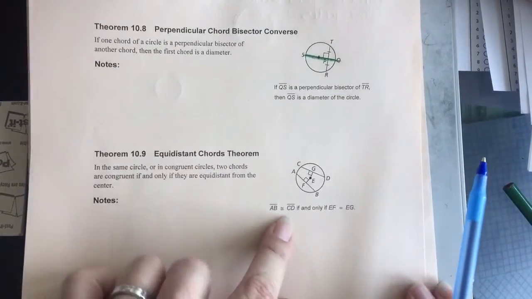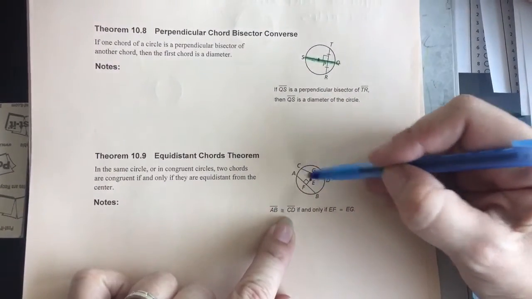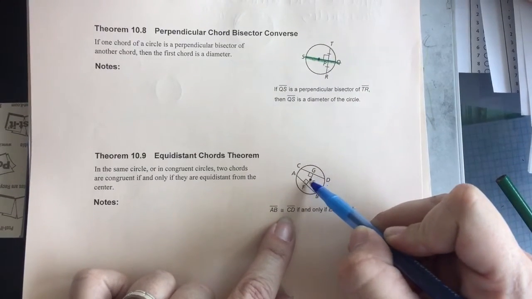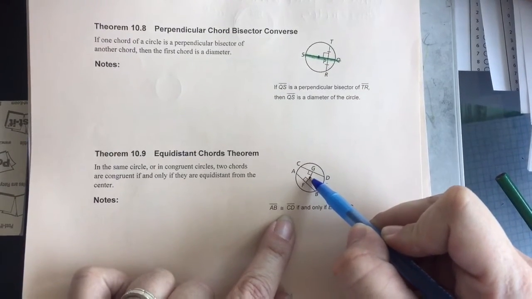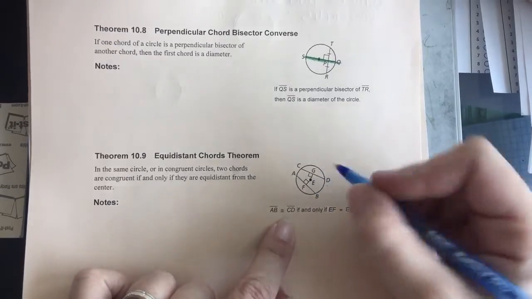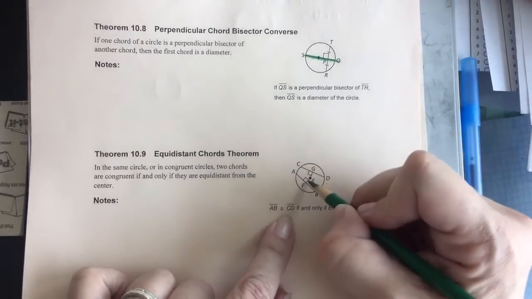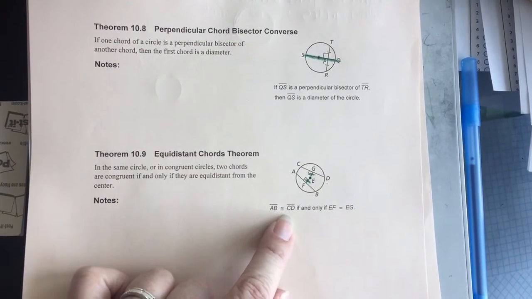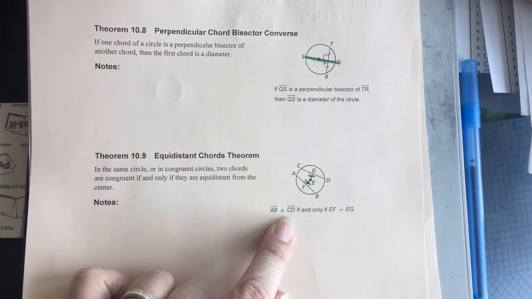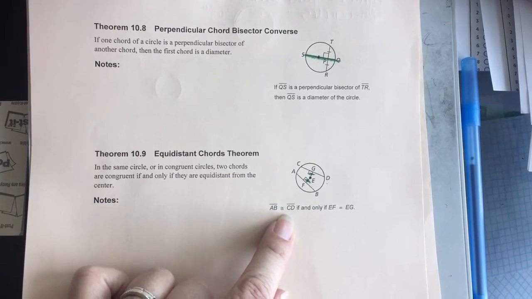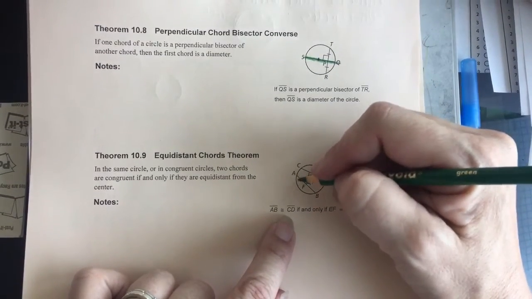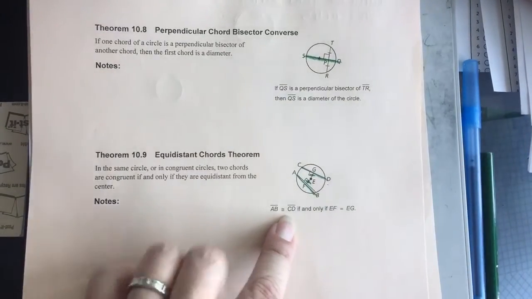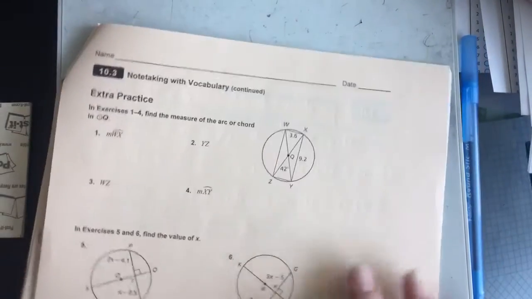Equidistant chord theorem. You've got congruent chords if and only if they are perpendicular to segments coming off the center that are the same length. So the one thing in here on the 10.9 theorem is I would just have those markings there, that those two have to be the same length. And if that's the case, then we know that these chords A, B, and C, D are congruent. Let's see this in use in our extra practice.